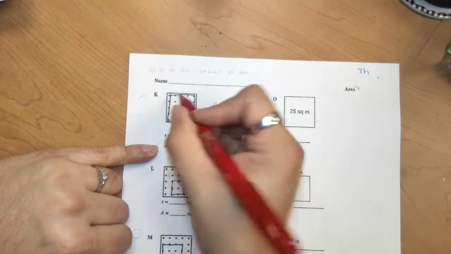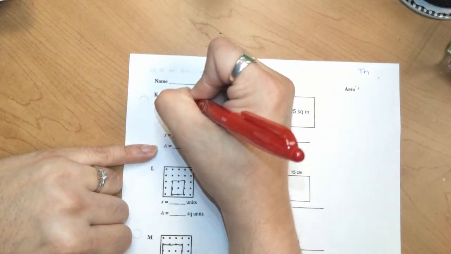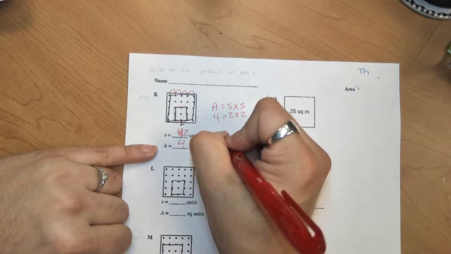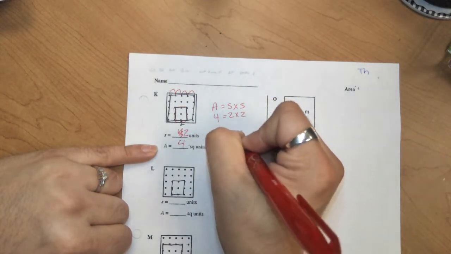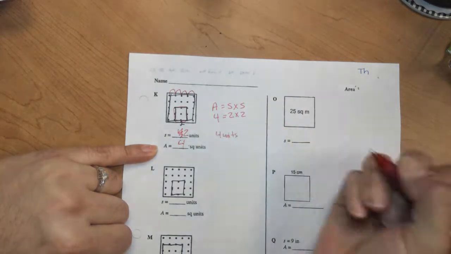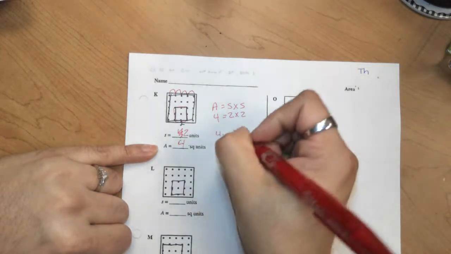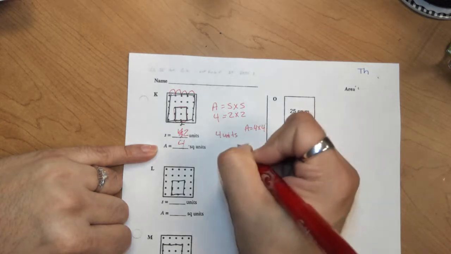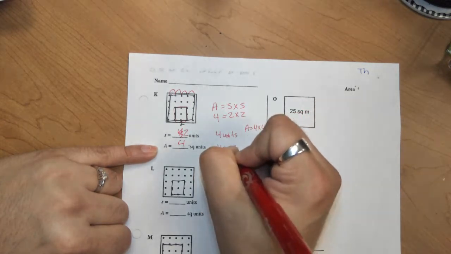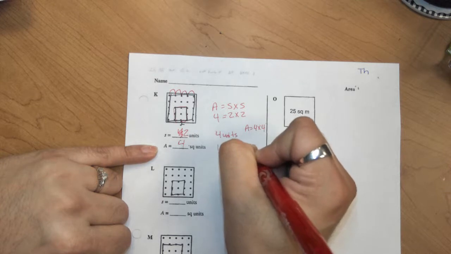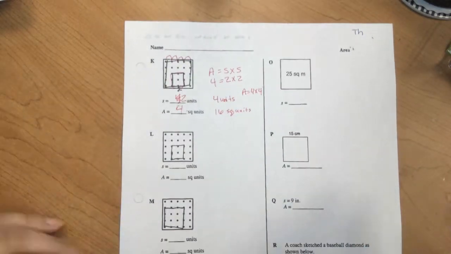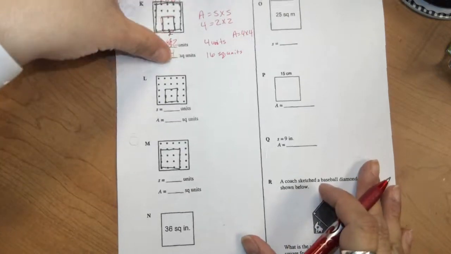If we go with the bigger one, we have what? 1, 2, 3, 4 is the units for the side. So if we had 4, we would have area equals 4 times 4, which is 16 square units. Okay? Let's take a look at N.